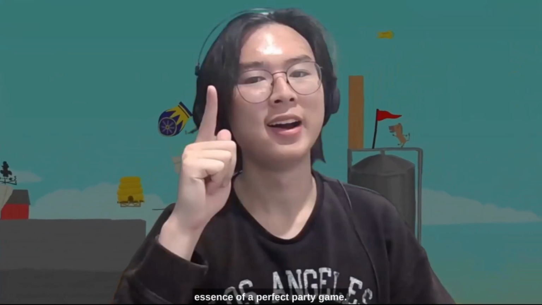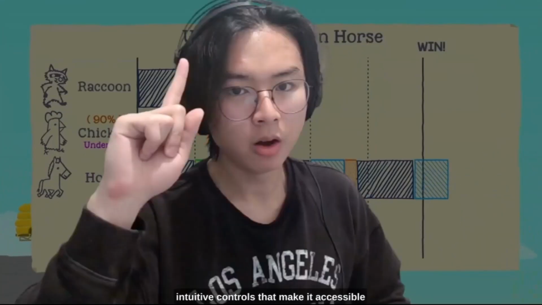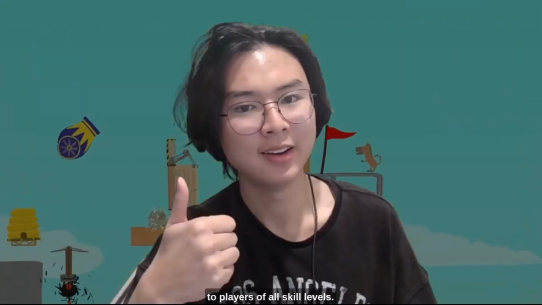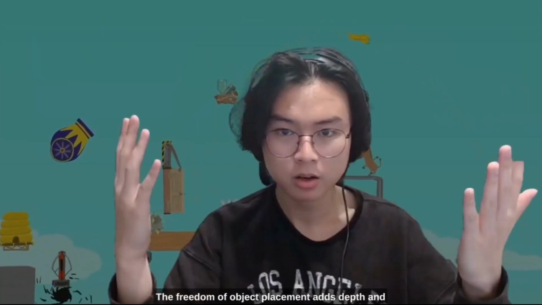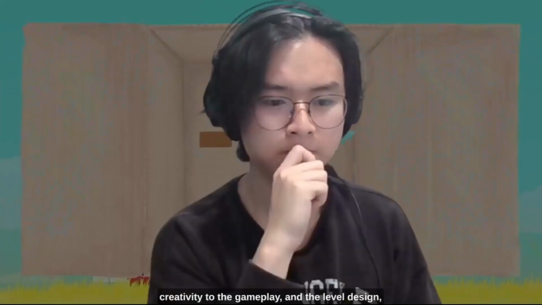In conclusion, Ultimate Chicken Horse embodies the essence of a perfect party game. Its mechanics are elegantly simple with intuitive controls that make it accessible to players of all skill levels. The freedom of object placement adds depth and creativity to the gameplay, and the level design, though in the hands of players, fosters a unique and ever-evolving experience.